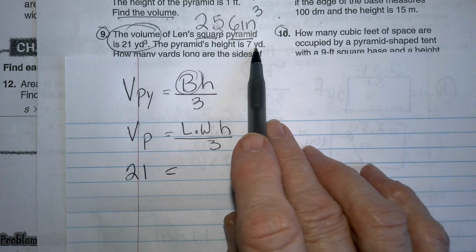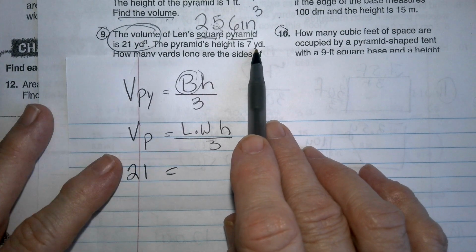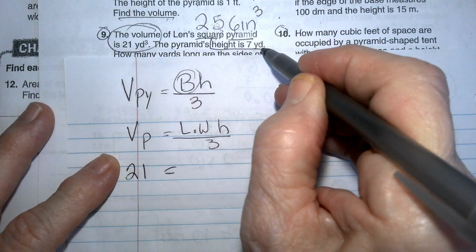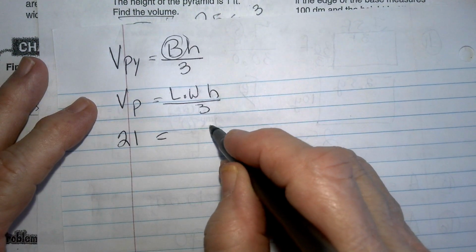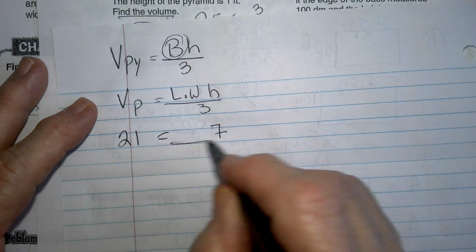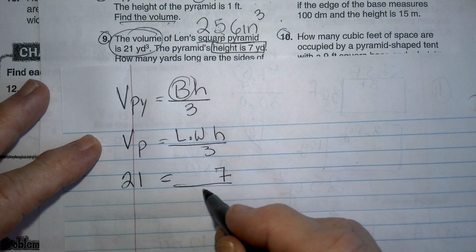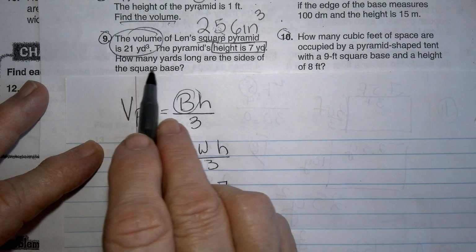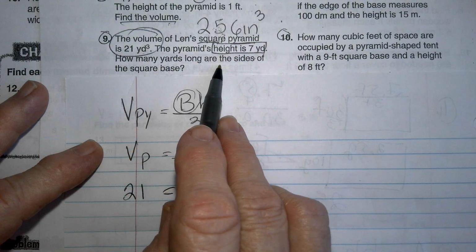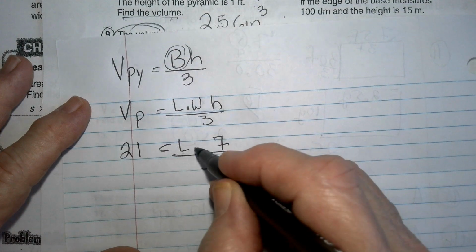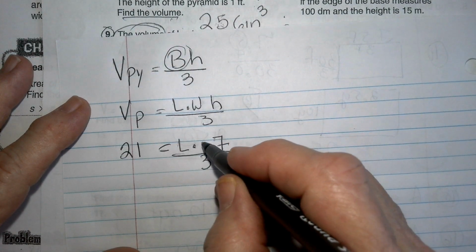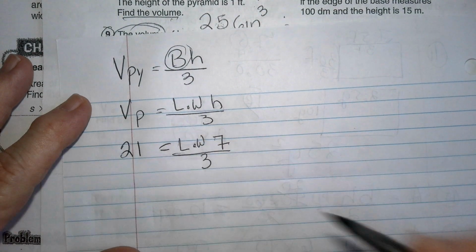Okay, I need you to read. It's the height is 7. So the height is 7 and divided by 3. And it says how many yards long are the sides of the square base. So our sides are right here. So let's go ahead and figure this out. Hold on. So this is going to be length and W.